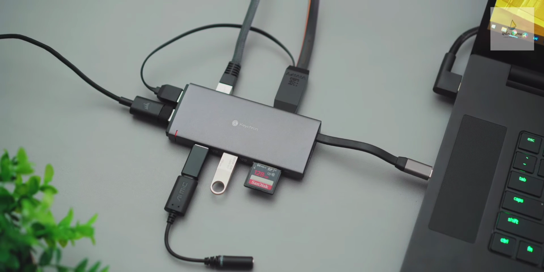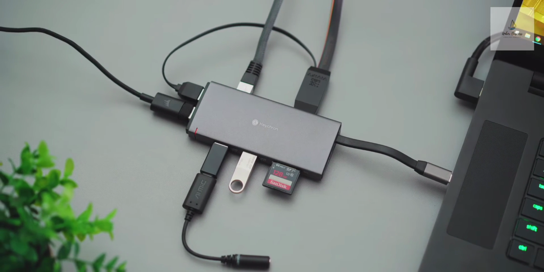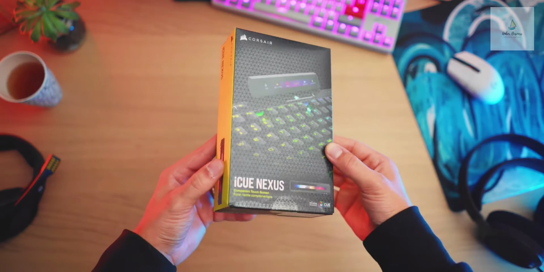I never realized how useful these hubs were until I started traveling with my Razer Blade, where I have a Type-C connection, and from that I have all this additional I/O. My only complaint with this one is that the SD card reader is super slow, maxing out at 20 megabytes per second. Next up, we have the Corsair iCUE Nexus.